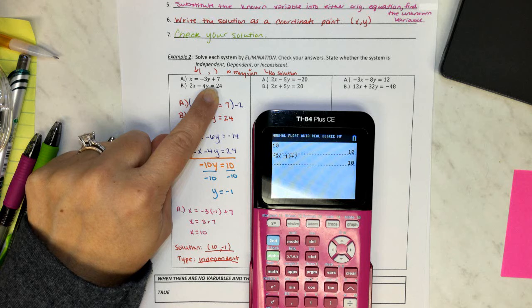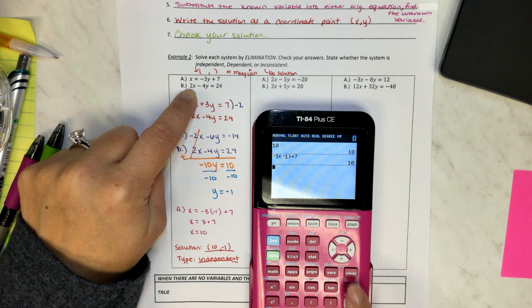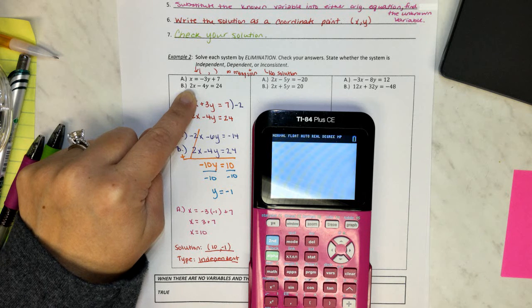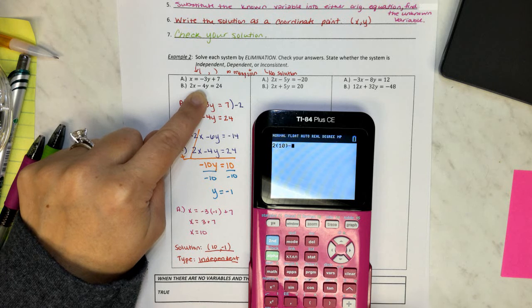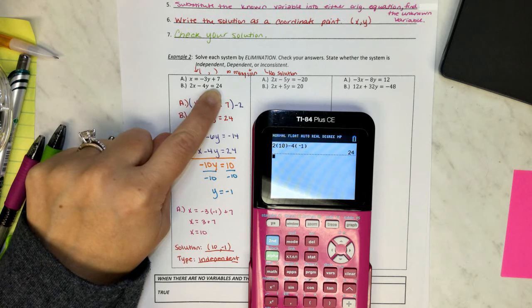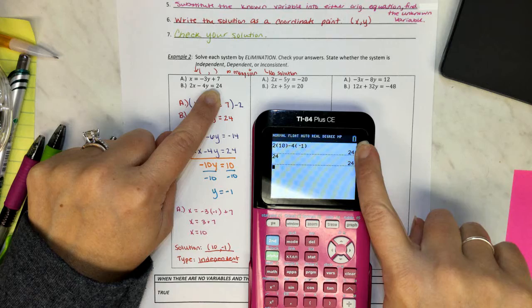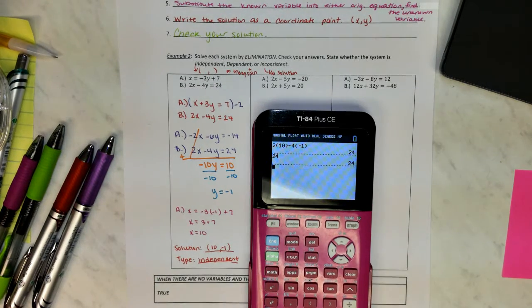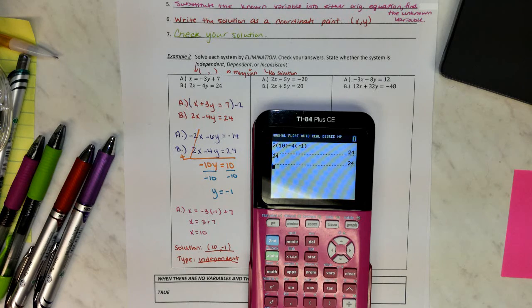In order for it to be a solution to the system, it has to work for both A and B. So let's try B now. I'm going to clear it so I don't get confused. 2 times x is 10 minus 4 times y is -1 equals, the left side is 24. The right side was just 24. 24 is the left equals 24 is the right. It worked in B, and because of that, I did it correctly.